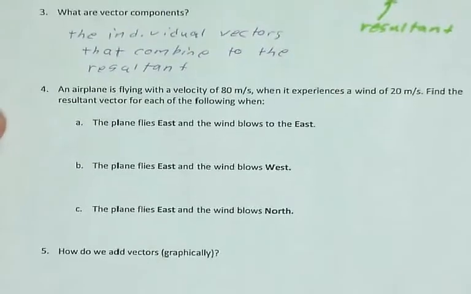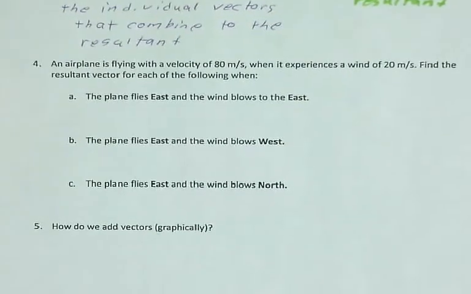So, number 4. An airplane is flying with a velocity of 80 meters per second when it experiences a wind of 20 meters per second. Find the resultant vector for each of the following. A, the plane flies east and the wind blows east. B, the plane flies east and the wind blows west. And C, the plane flies east and the wind blows north. So go ahead and take a minute, and I want to see if you can figure those out. See if you can figure out what they are for A, B, and C.